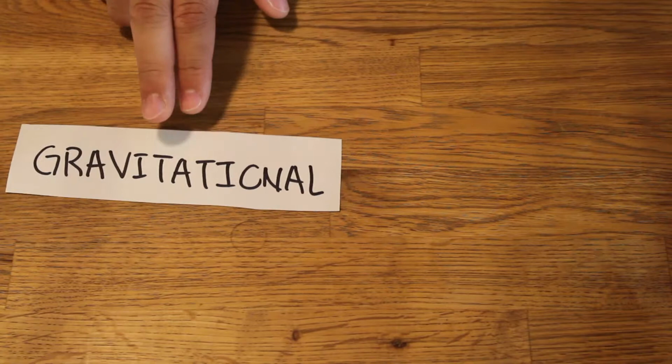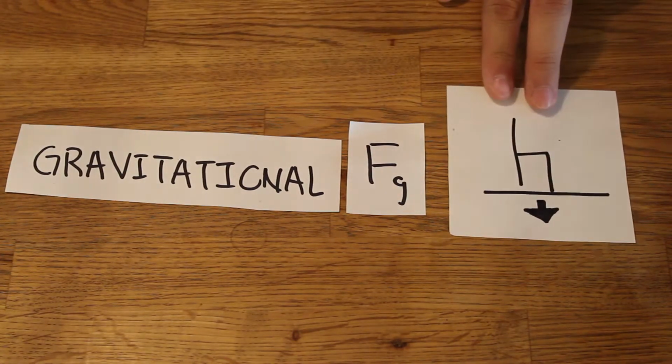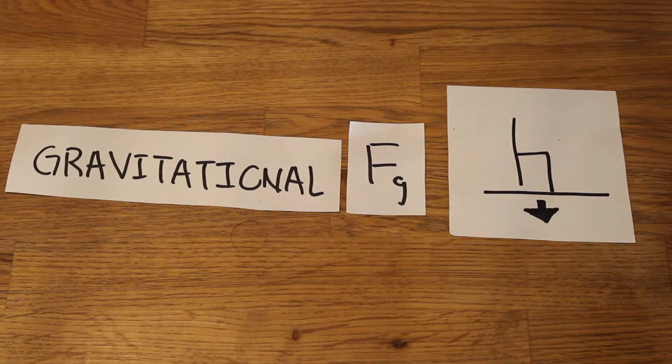Gravitational force, represented by F subscript G, is a force caused by objects with mass. It is a push or a pull towards the center of an object. Every day we experience the gravitational force of the Earth pulling us toward its center, or from our perspective, downwards. But did you know that we are also pulling the Earth towards us? In fact, everything in the universe with mass is pulling everything else with mass towards each other.